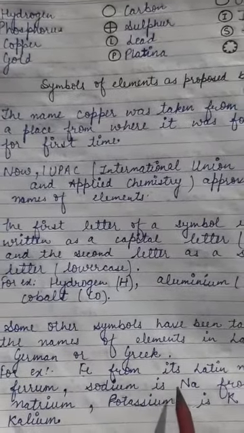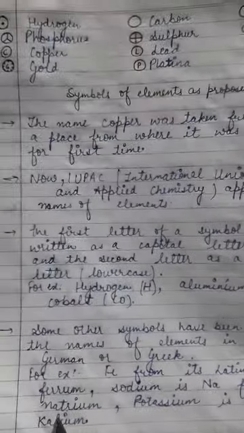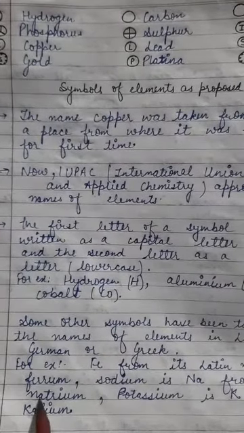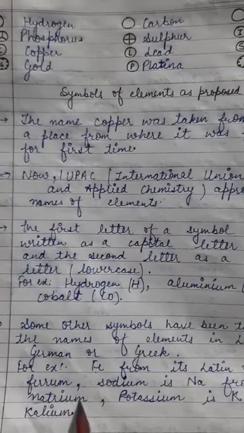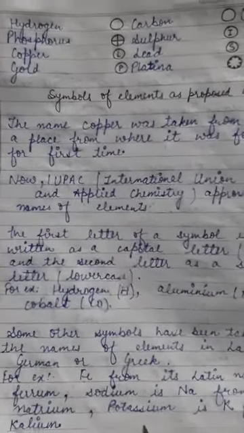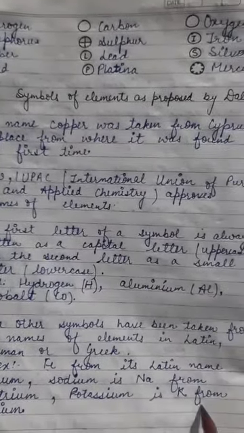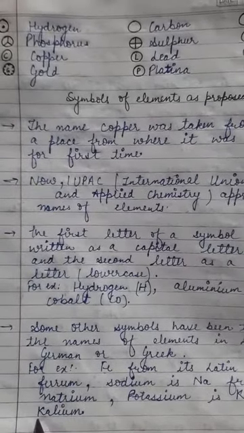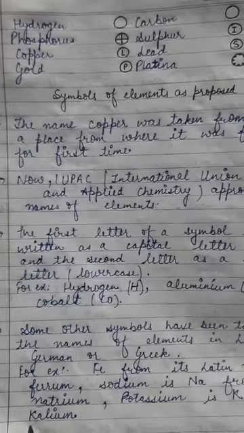Next is sodium, which is Na, from natium. That's why its symbol is Na, because its original name is natium. Next is potassium, which is K, from calium. Its actual name is calium, so that's why its symbol is K.